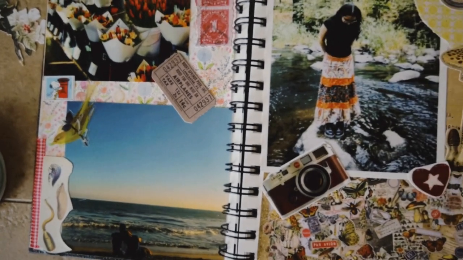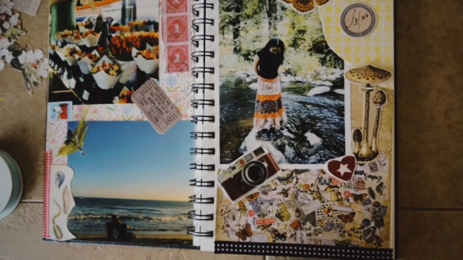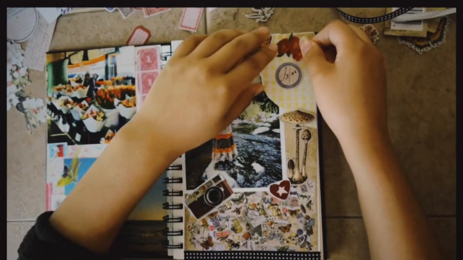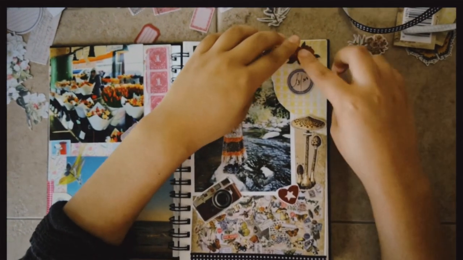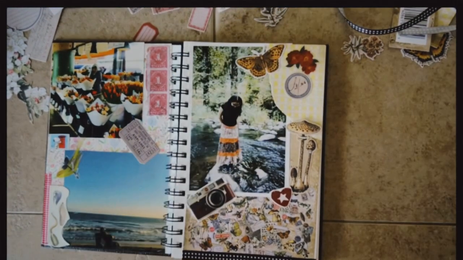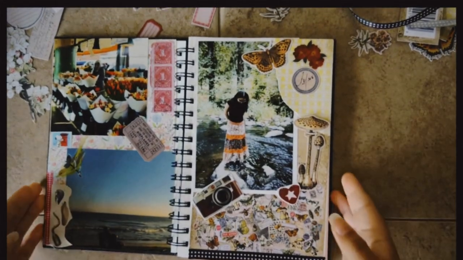Once I added the final touches to both pages, I decided that this is where I wanted to end. And I'm now going to be giving you guys a little rundown of my two pages.